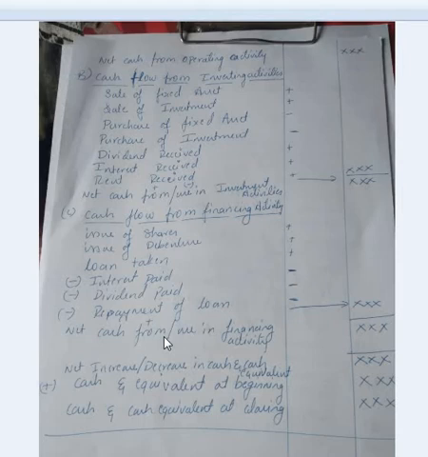Okay. Next, after that, you should write down net cash from financing activity. If it is positive, then you should say net cash from financing activity. If it is negative, then you should say net cash used in financing activity. So if it is positive, you say from; if it is negative, you say used.